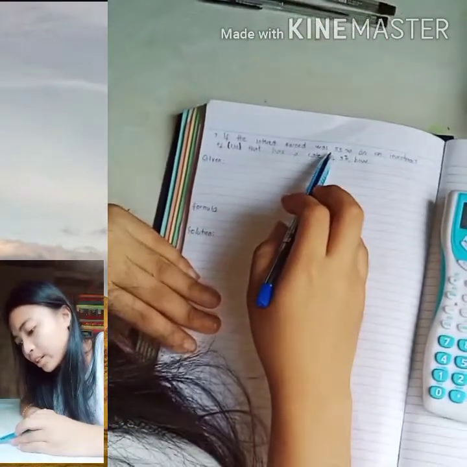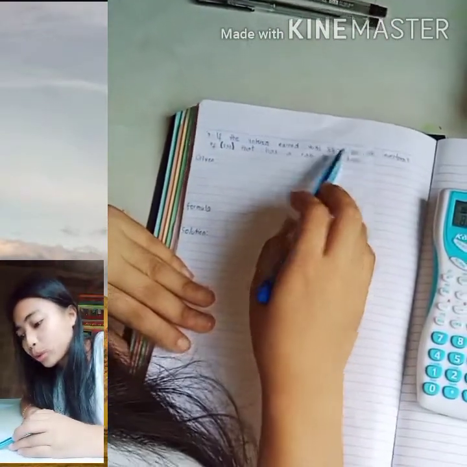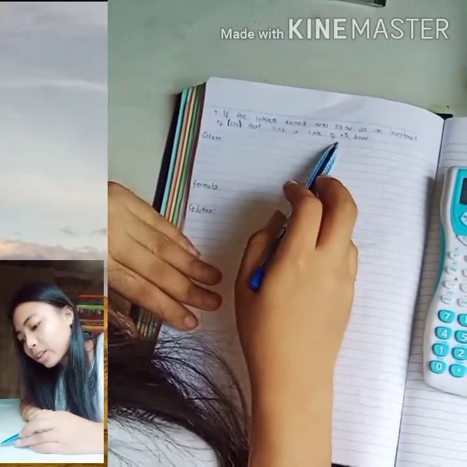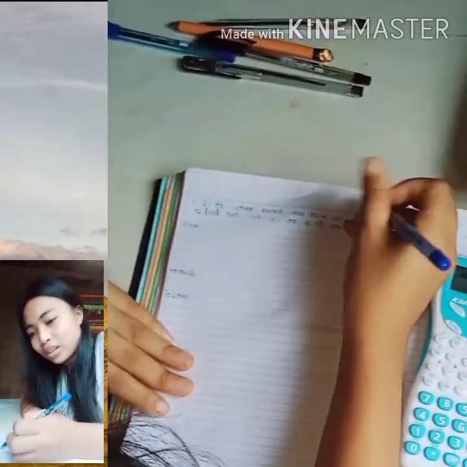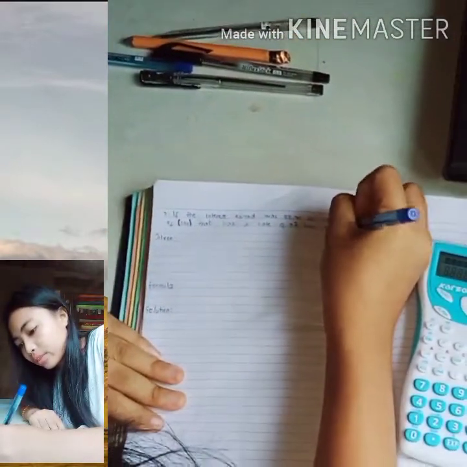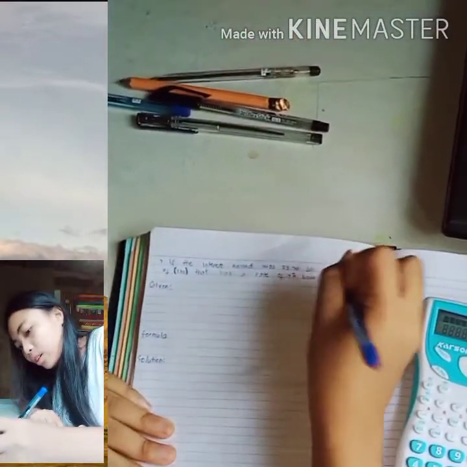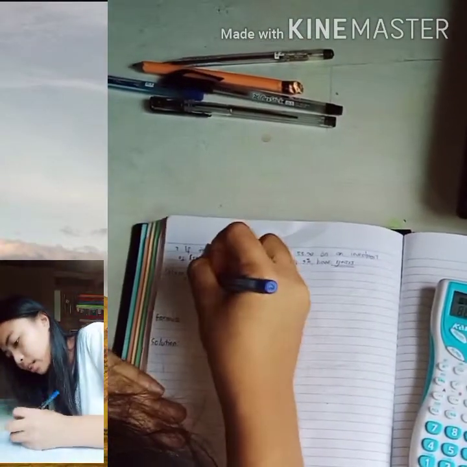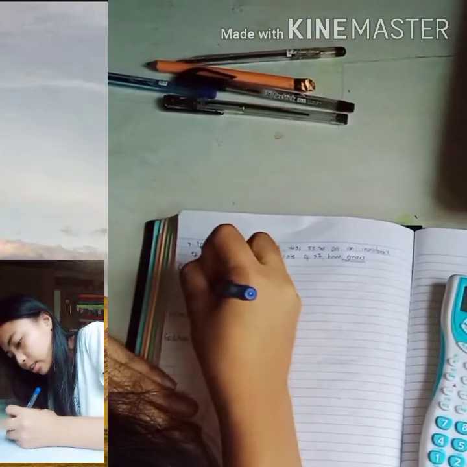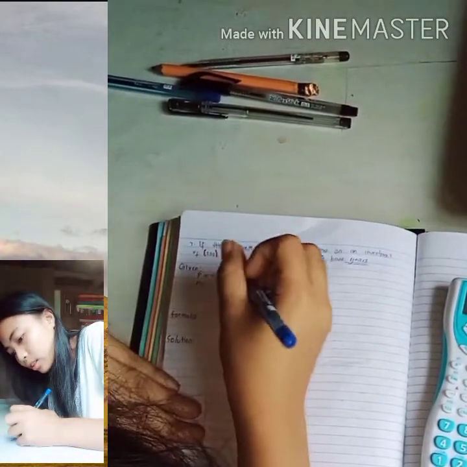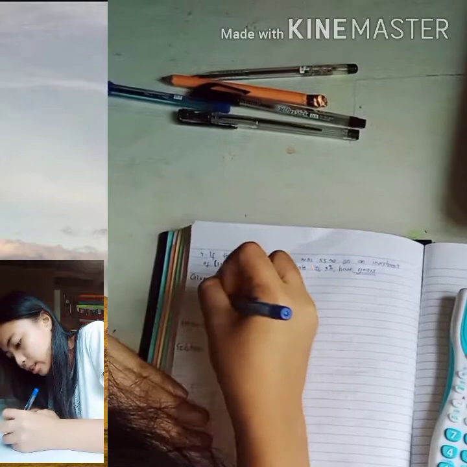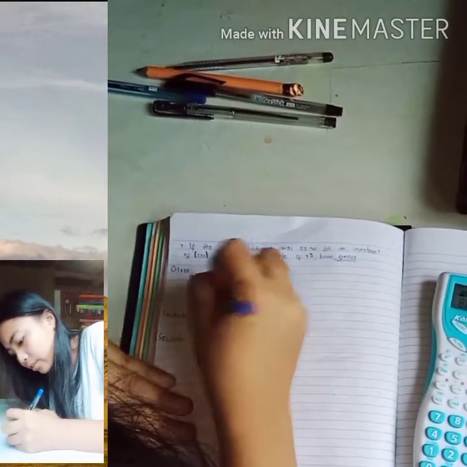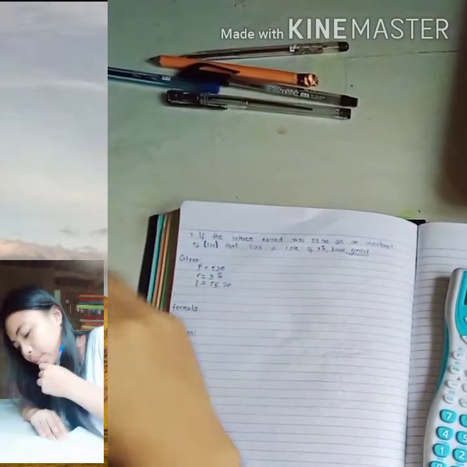If the interest earned was 55.20 on an investment of 230 that has a rate of 3%, how many years? Okay, we talk about years. We have here the principal, 230, rate is 3%, and I is 55.20.